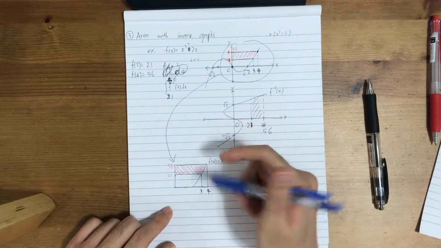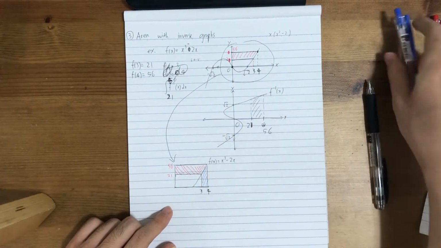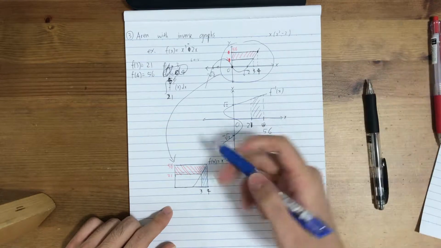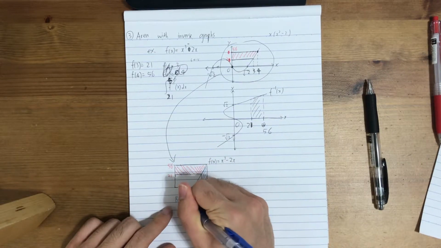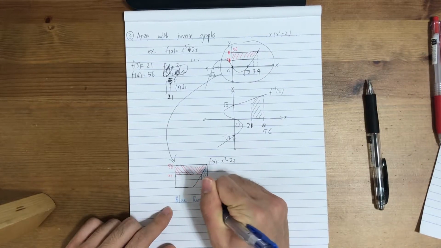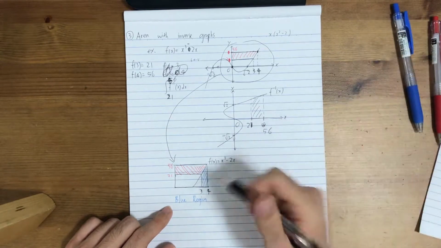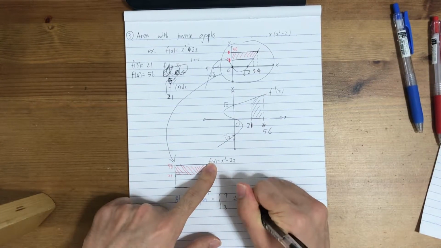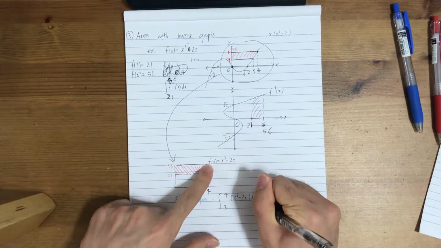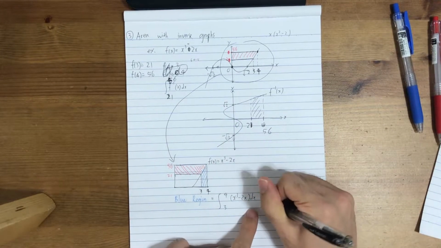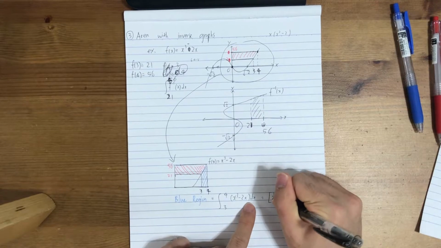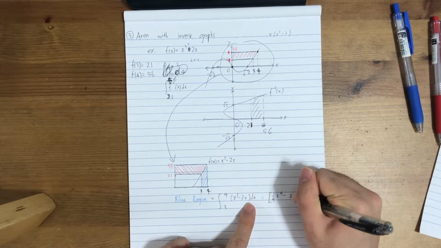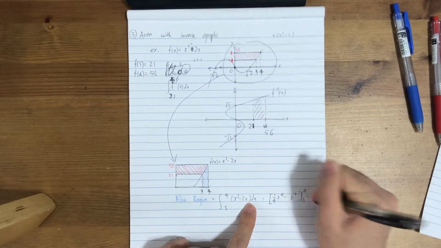Then how do we find this blue region? Blue region is simple. Why? Because we're basically integrating from 3 to 4 dx. It's a very simple polynomial we have, right?